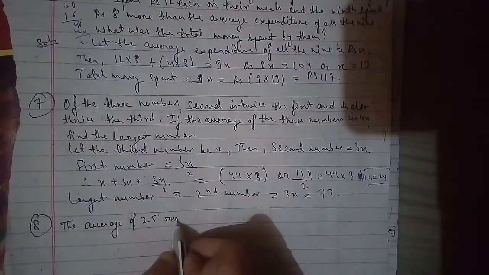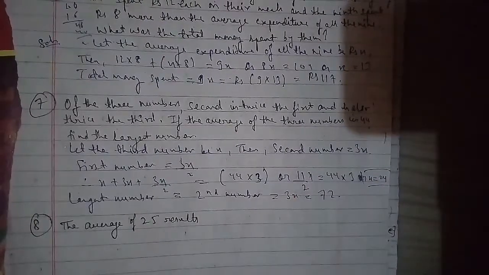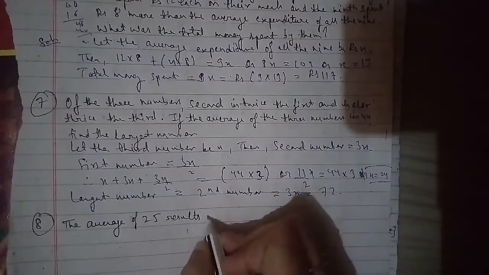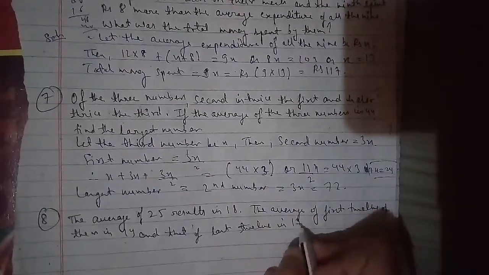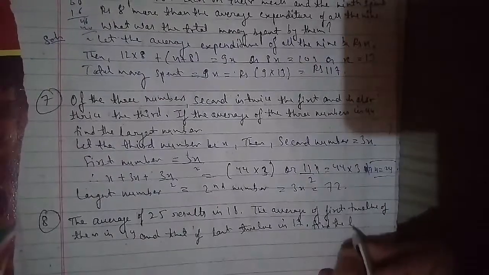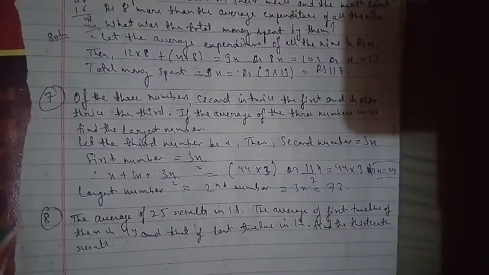Let's go ahead. The average of 25 results is 18. The average of the first 12 of them is 14, and that of the last 12 is 17. Find the 13th result that we have. Let's go ahead to find it out as well.